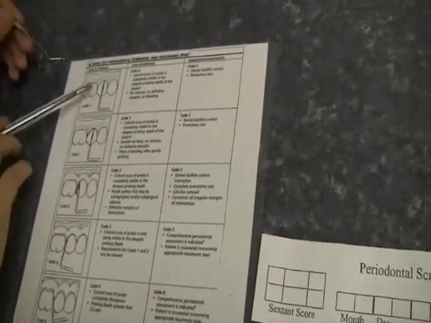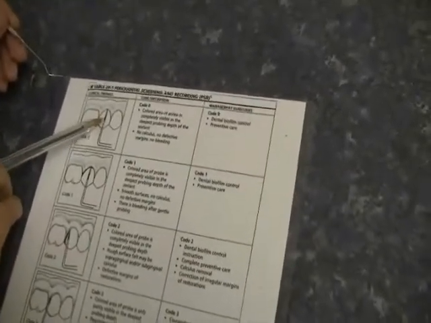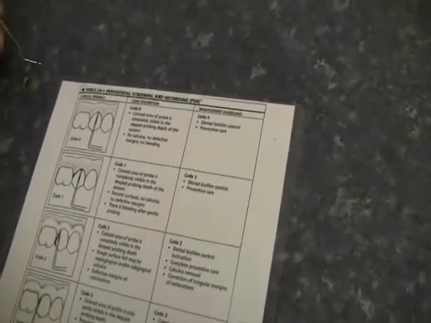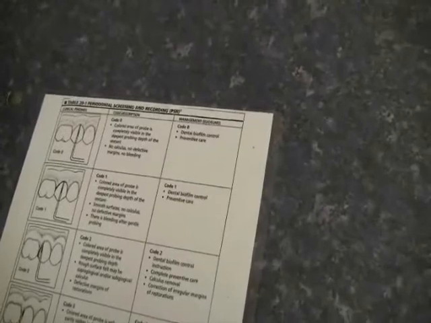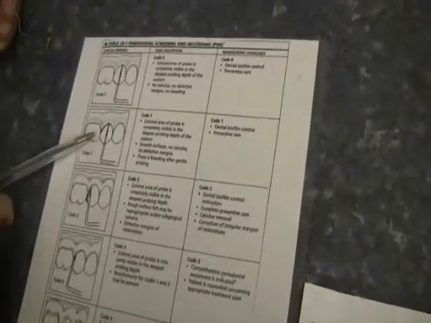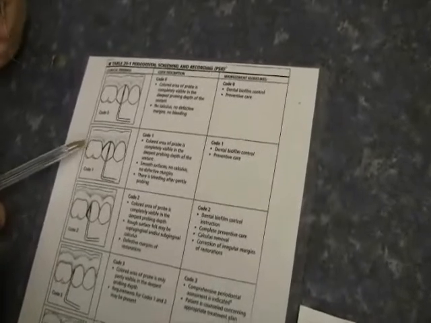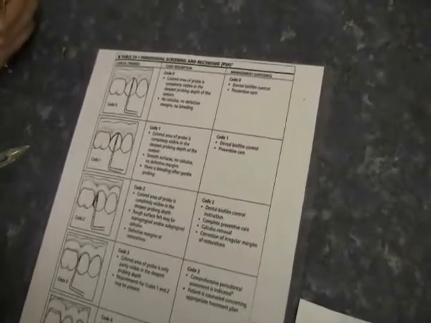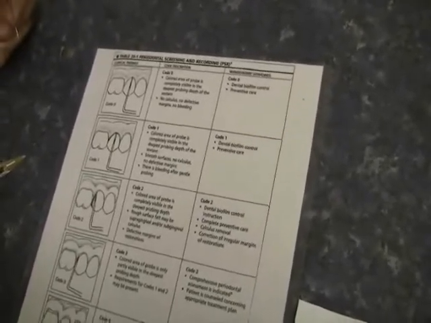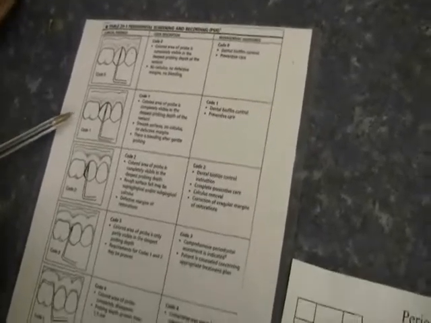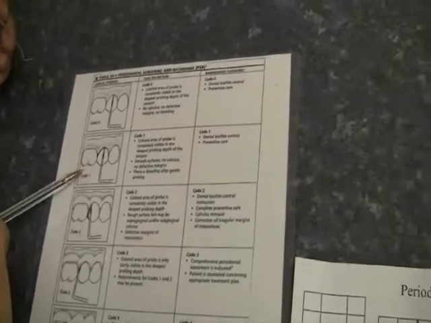Code 0, which is the best code, refers to when you probe that entire sextant. If this colored band here on the probe is completely visible throughout the entire sextant when you're probing, there's no calculus, no bleeding, and no defective margins, that means that sextant is a code 0. The next code, a code 1, means that again you probe that entire sextant and you could see this colored part of the PSR probe was completely visible for the entire sextant. This time though there was some bleeding in any area of that sextant.